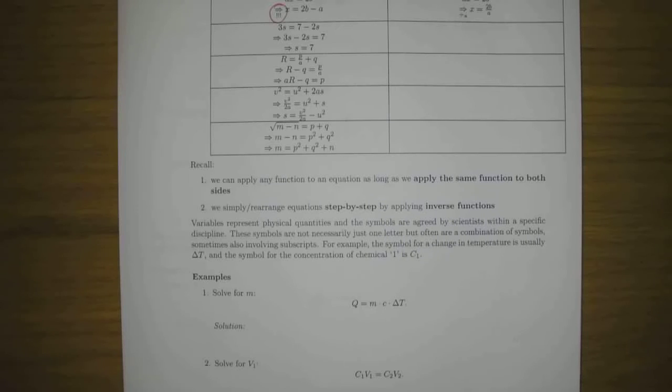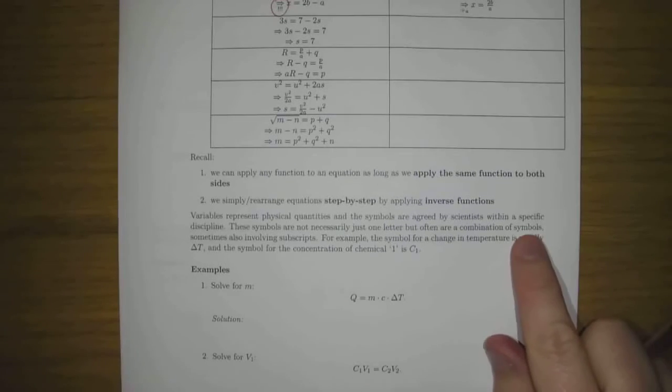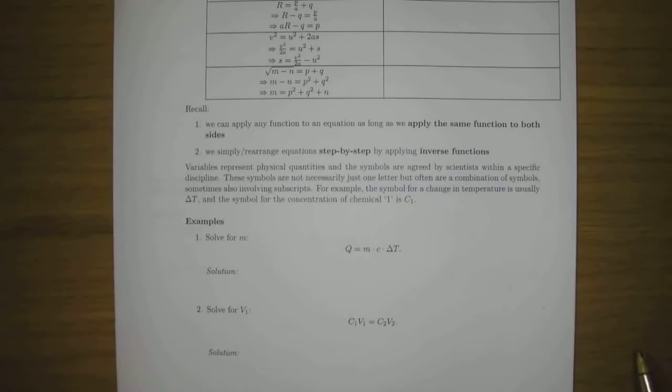Okay. Variables represent physical quantities, and the symbols are agreed by scientists. Symbols are not necessarily one letter, but often a combination of symbols. In particular in programming, the convention, the agreed way of doing things, is not necessarily to use single letters. So if you're talking about time, a mathematician will use T. A programmer might actually just write T-I-M-E, and it won't mean T by I by M by E. If you write those letters T-I-M-E into, say, Python, it'll see it as a single variable. Okay. Right. So off we go.